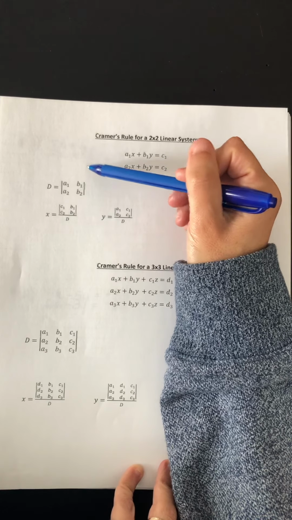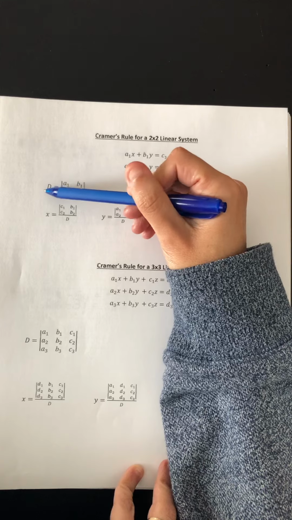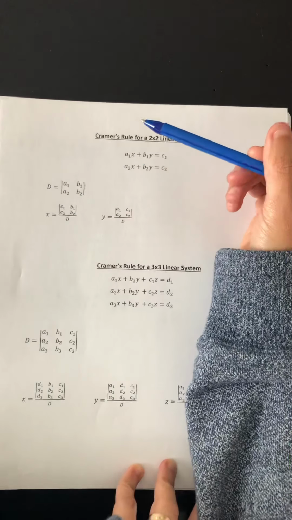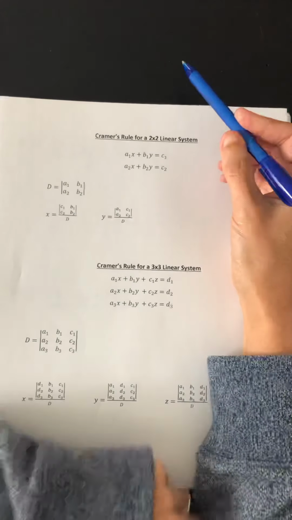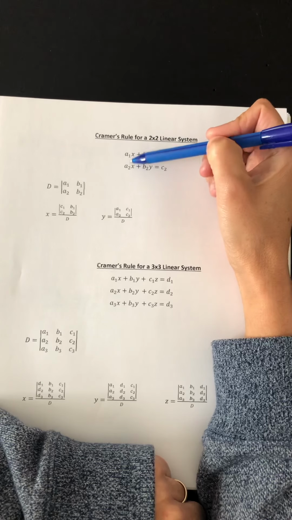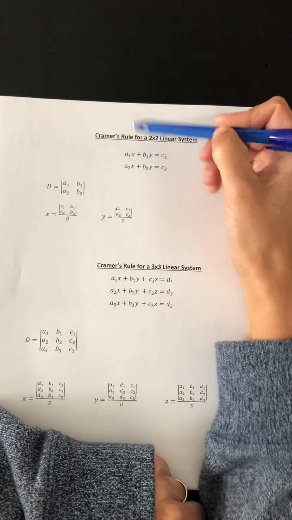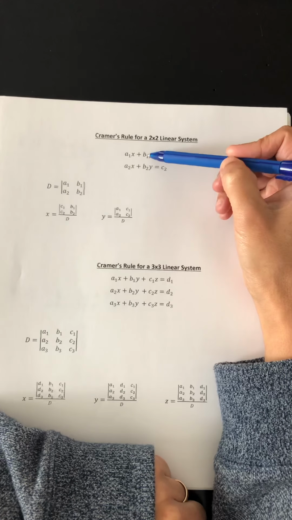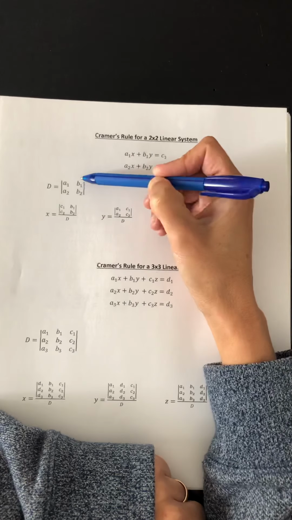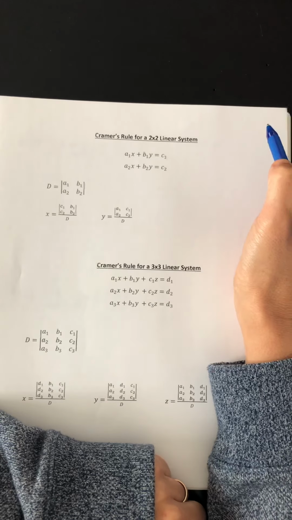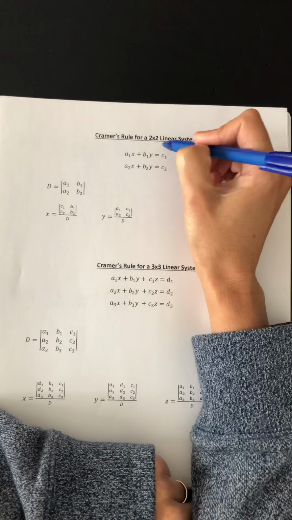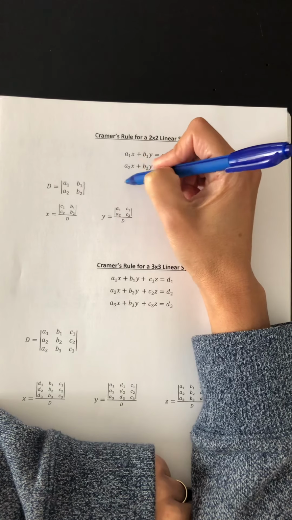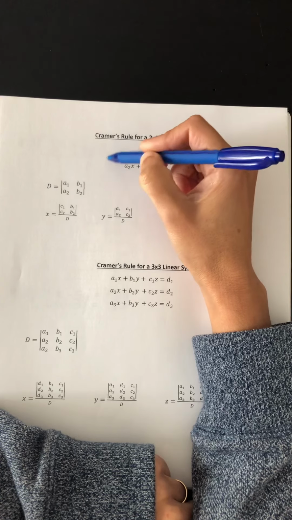It's a 2x2 determinant. We're going to call it D, and it's formed by taking the coefficients of x and putting those in the first column, and the coefficients of y are put in the second column. This, of course, is after making sure your equations are in this exact form.